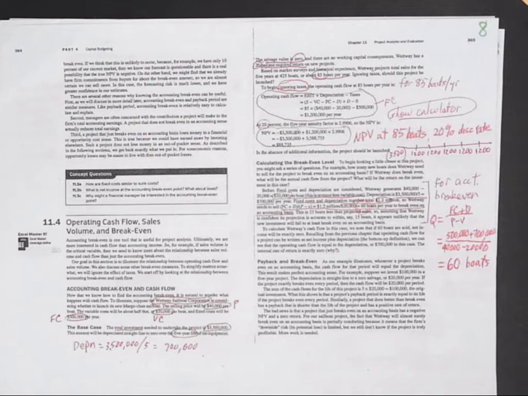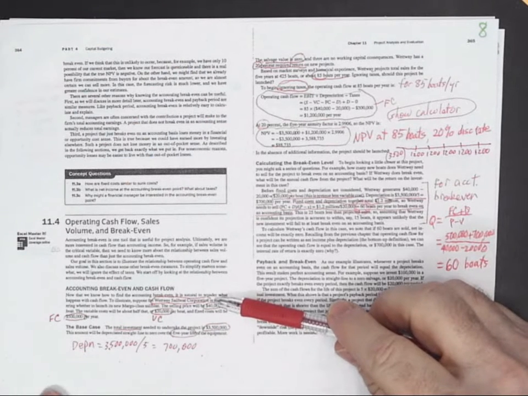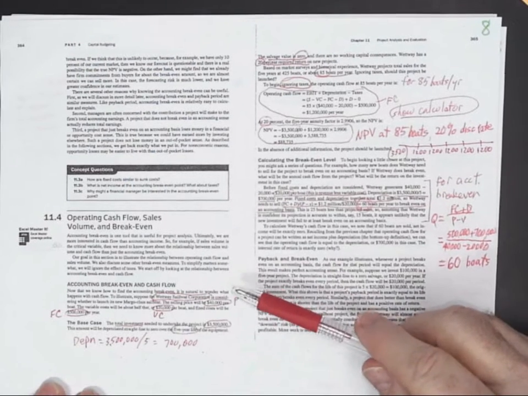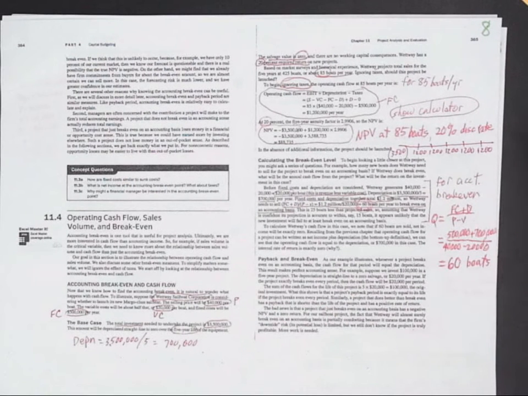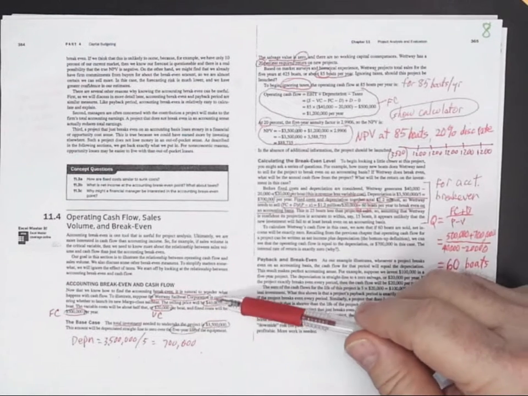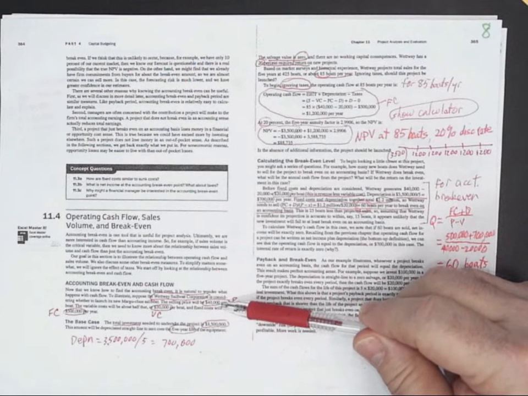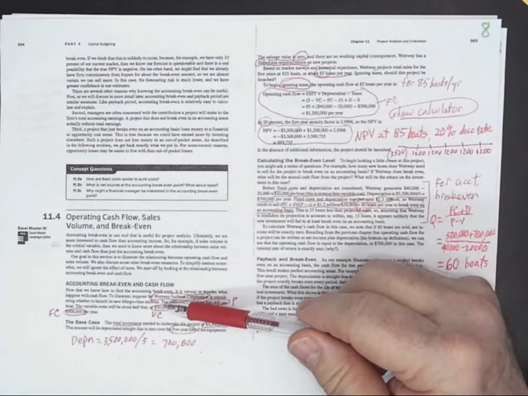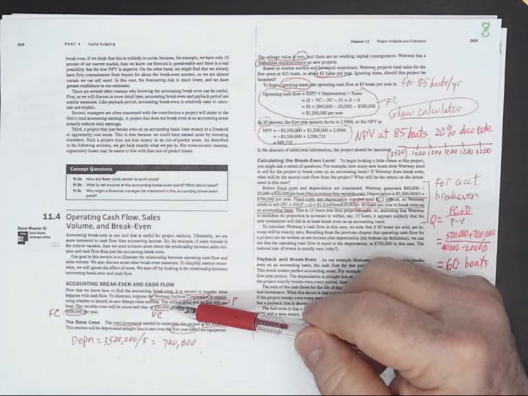Chapter 11, Section 4 is on operating cash flow, sales volume, and break-even. They go through a very long example of the Wetway Sailboat Corporation. Wetway is considering a new class of sailboat. The sale price will be $40,000 per unit, and the variable cost per unit will be $20,000.